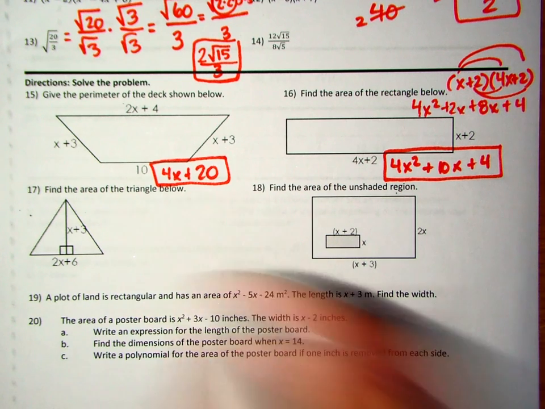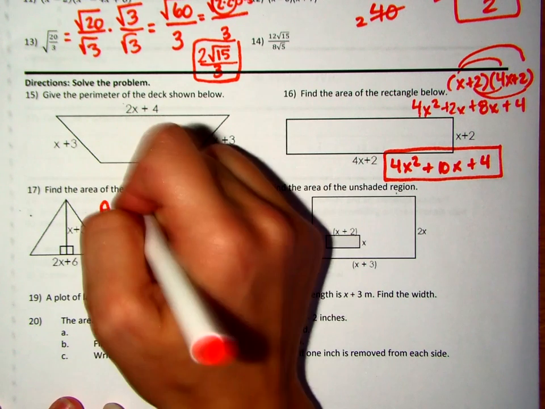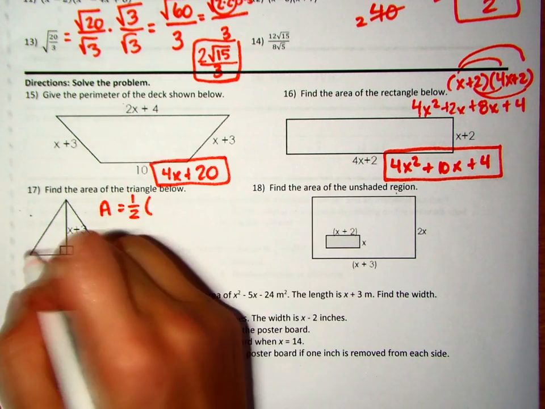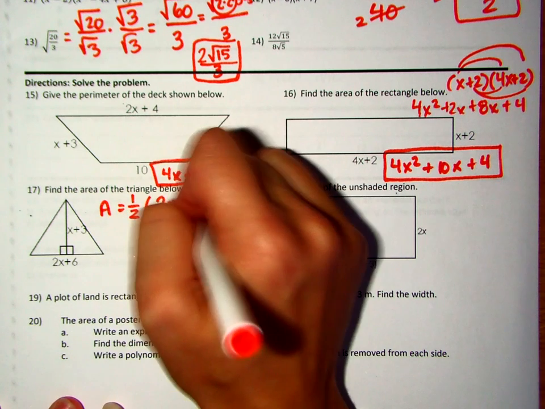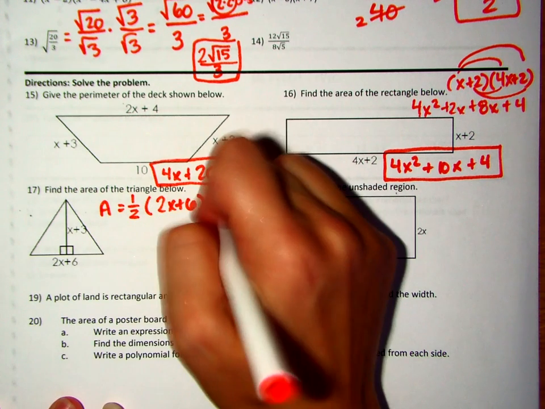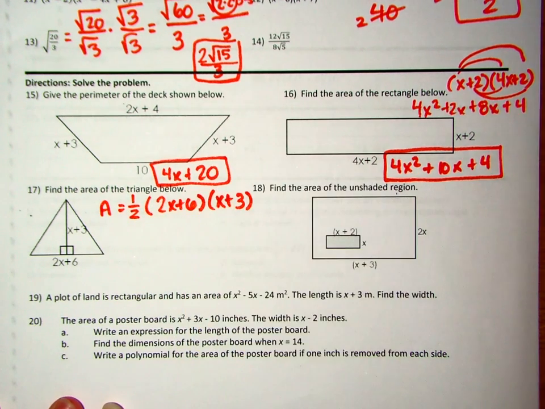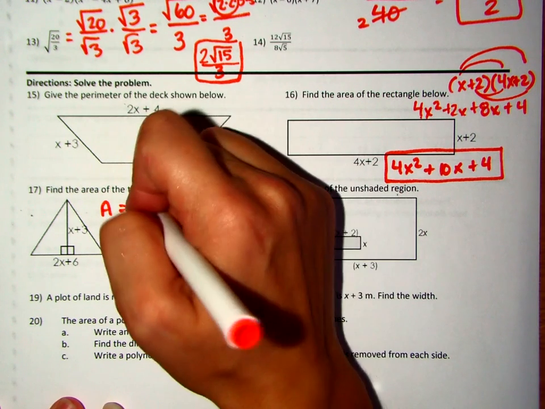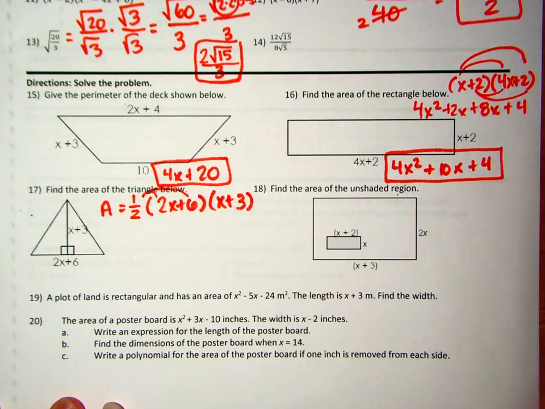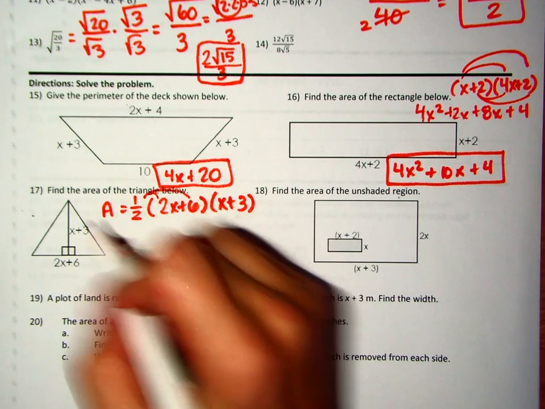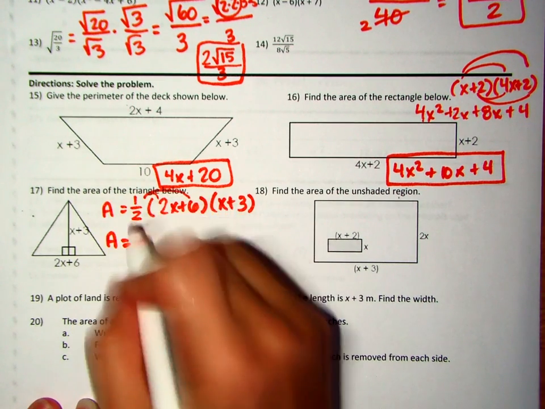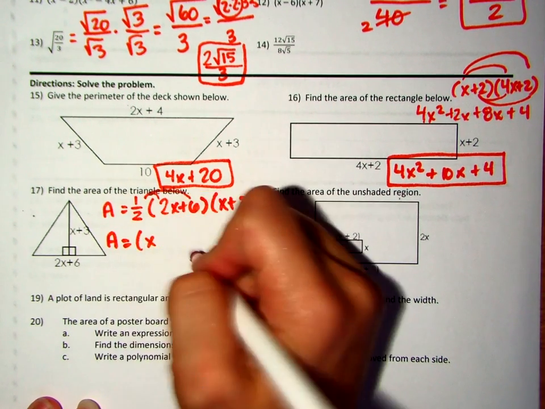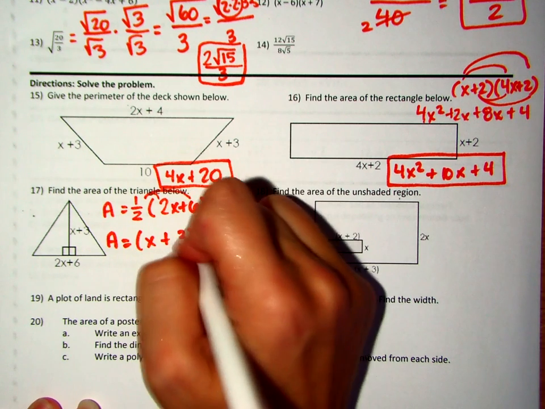On number 17, we're still finding the area. And remember, the area for a triangle is 1/2 times the base, so in this case 2x plus 6, times the height, so in this case x plus 3. Now when I see this, I'm going to go ahead and distribute this 1/2 to this first binomial, because both of those are even, so they're divisible by 2. So area is equal to 1/2 of 2x is just x, and 1/2 of 6 would be 3.